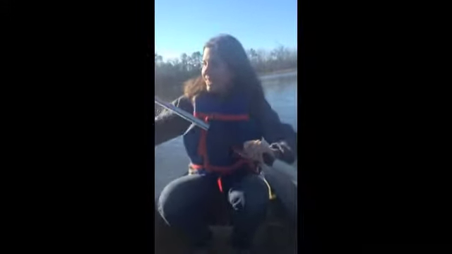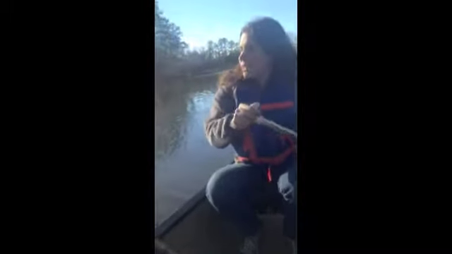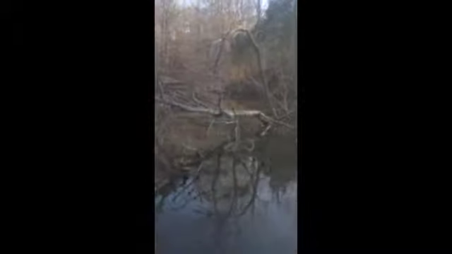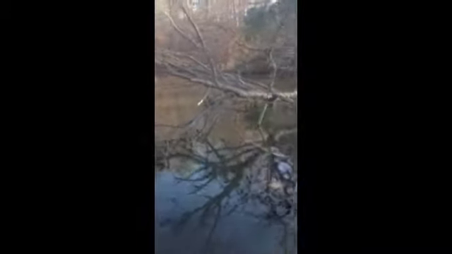So now, as you can see, we're a little bit closer to the log with the beaver's habitat that we talked about earlier. It will be below the surface of the water, so we won't really be able to see much of it. But it's pretty ingenious how they're able to construct a way in which they can exit and enter the water, but also stay there. So, pretty lucky to have some beavers in our lake system.